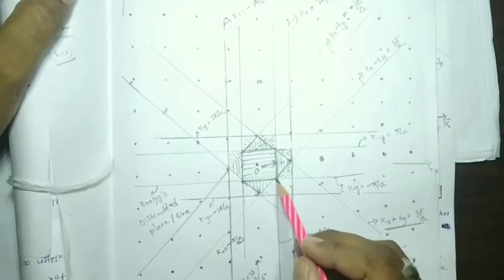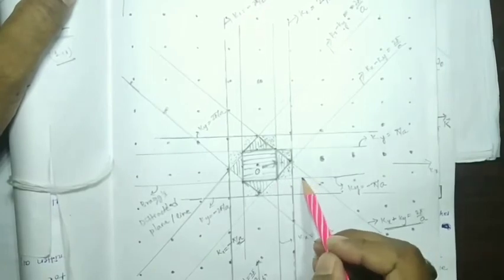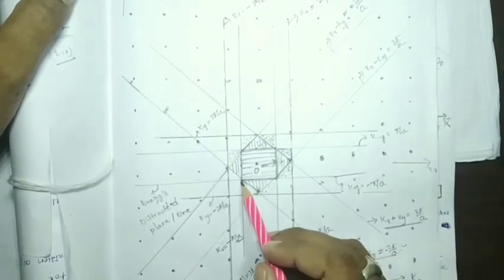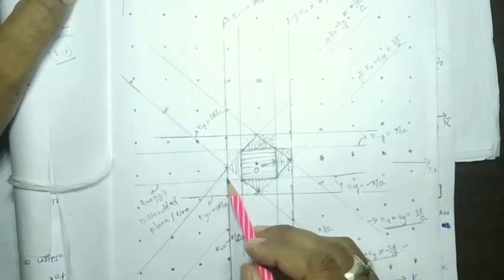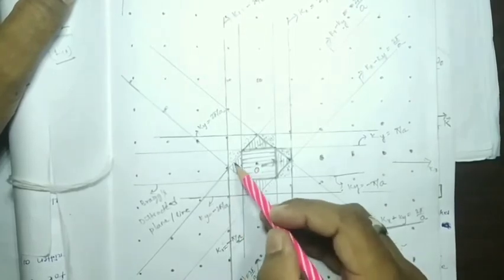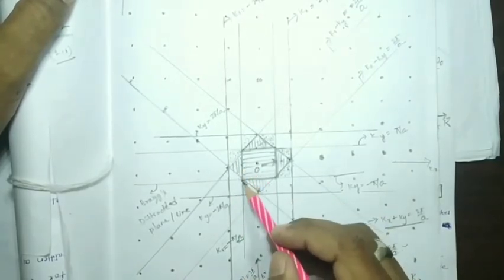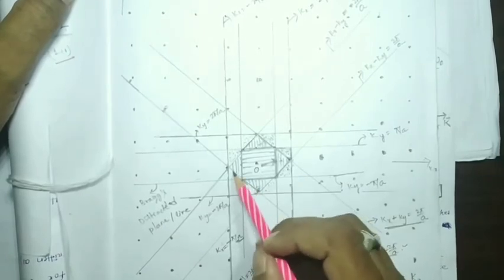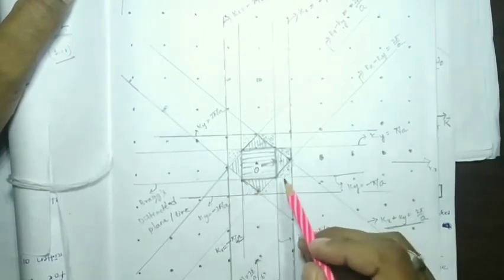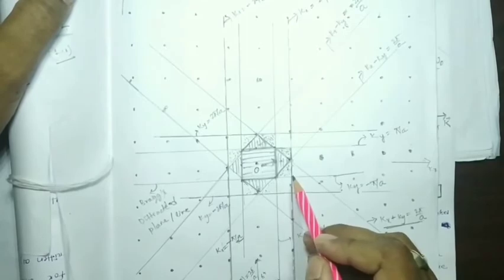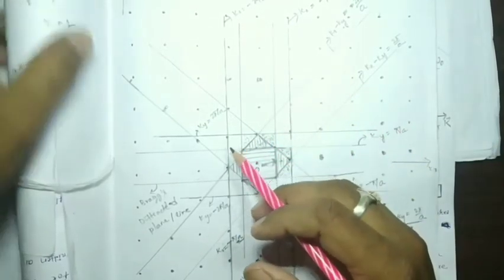Then from pi by a to 2 pi by a, and from minus pi by a to minus 2 pi by a, will be called the second Brillouin zone. The second Brillouin zone exists between minus pi by a to minus 2 pi by a, and plus pi by a to plus 2 pi by a. This is one-dimensional, but you can consider it in two dimensions too.